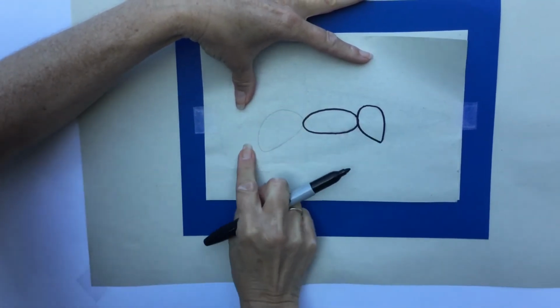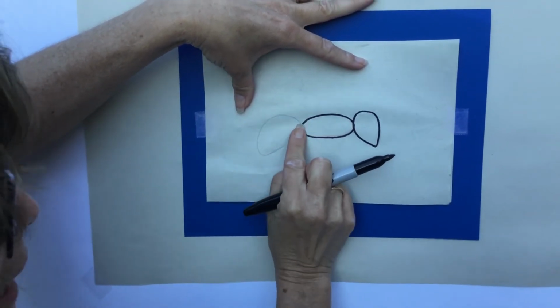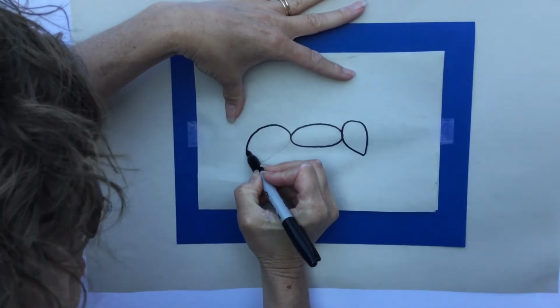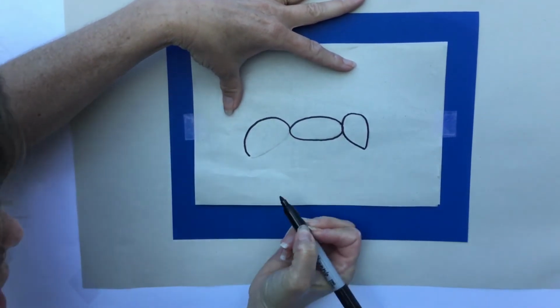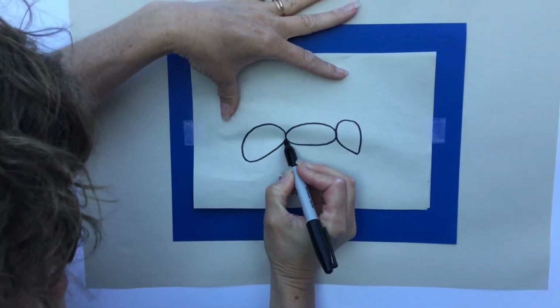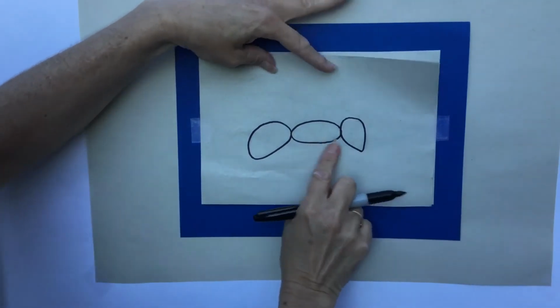This back section of the body is also very round, but it's a little bit flatter here on the bottom. And I am going to make sure that they're really touching here. So I'm going to give this really nice big curve, kind of like the letter C. And then I'm just going to let it curve on up here to meet the center part of the body. And then I'm ready to start adding the legs.